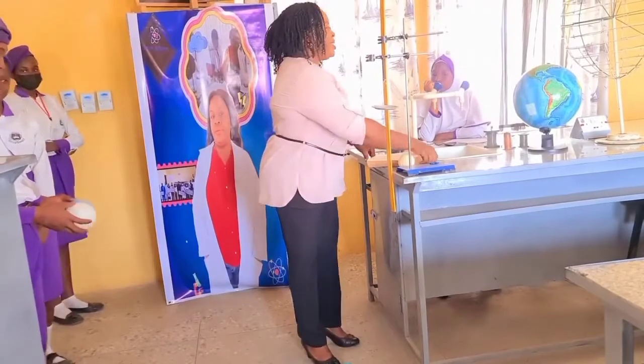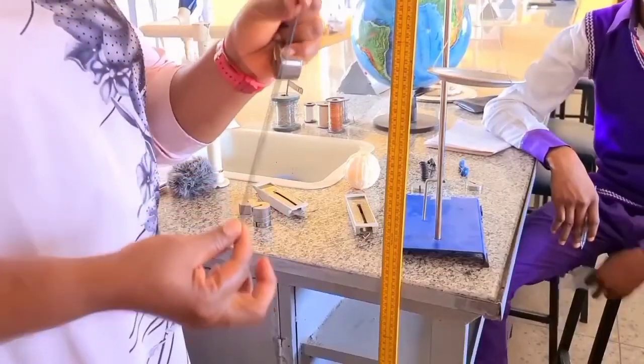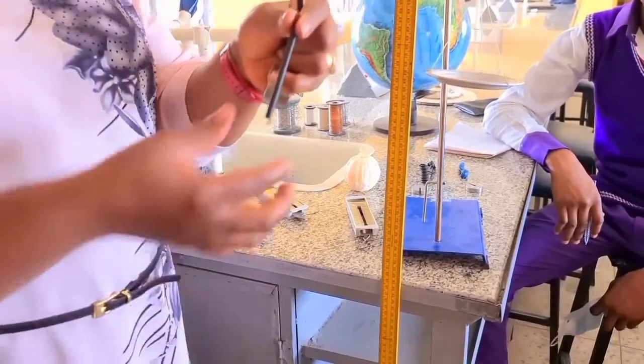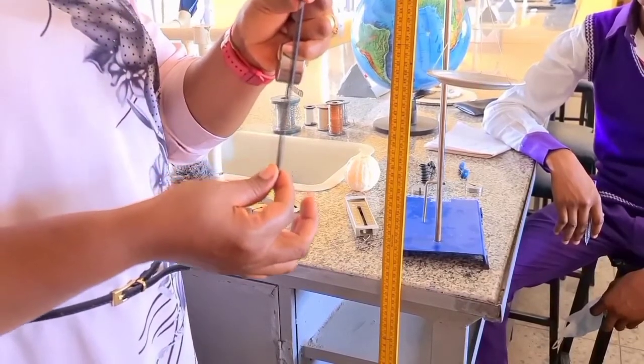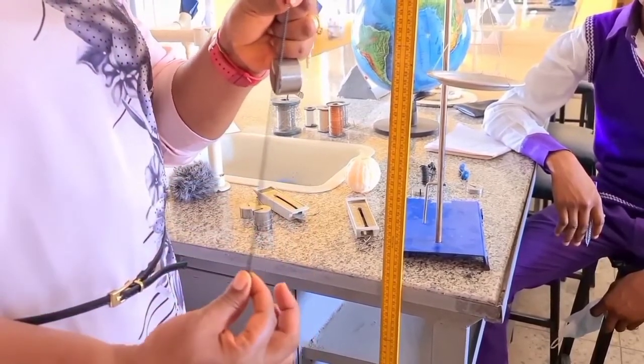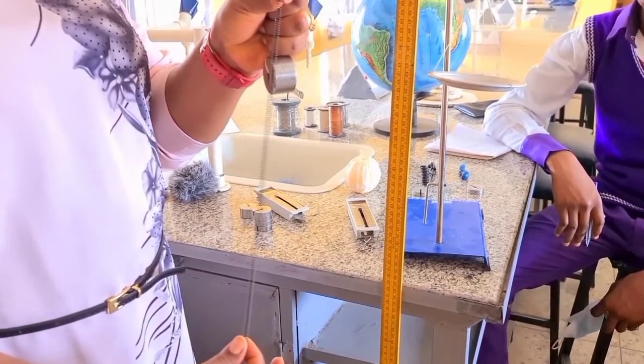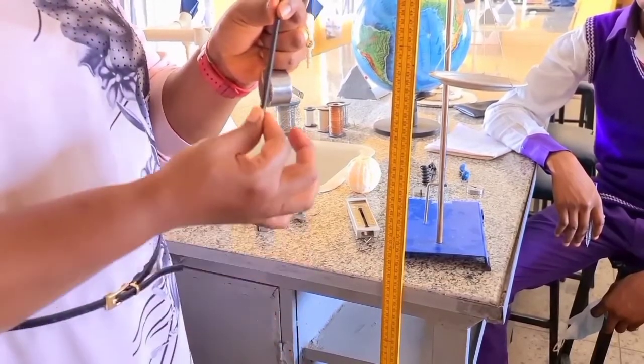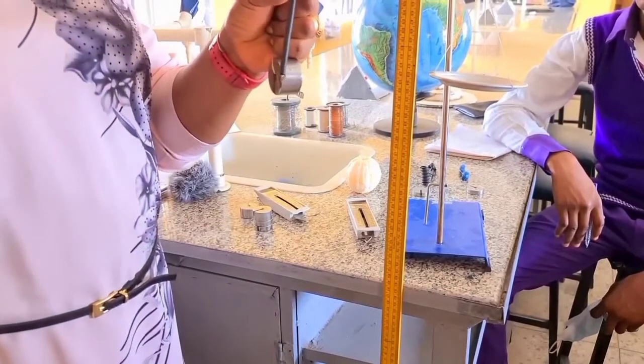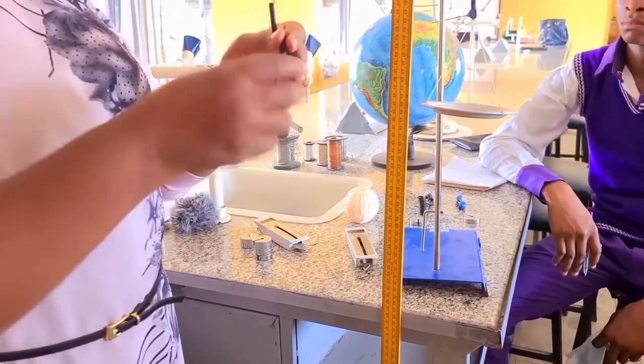To measure weight, this is a spiral spring. When force is added to it, you notice that it will stretch. And when the force is removed, it goes back to its original length.